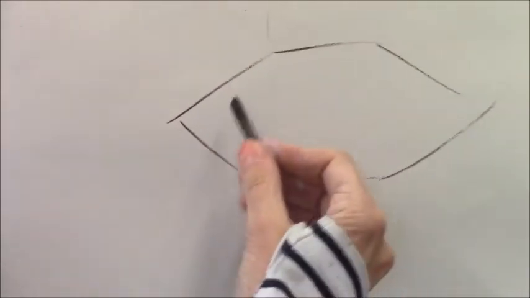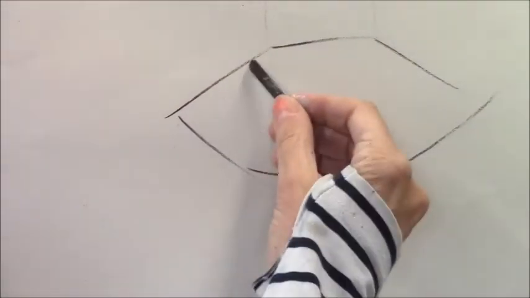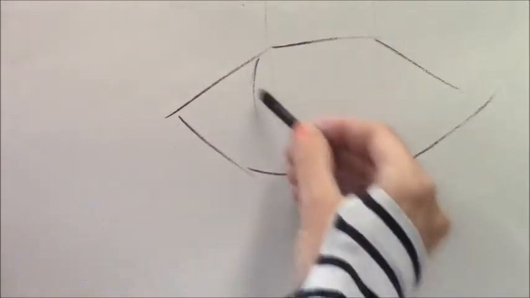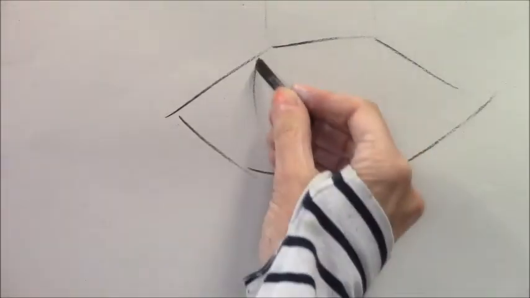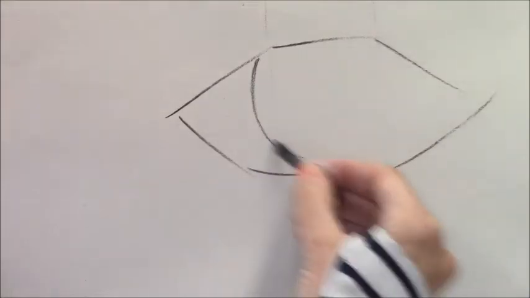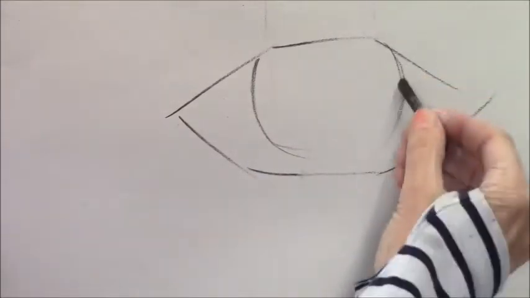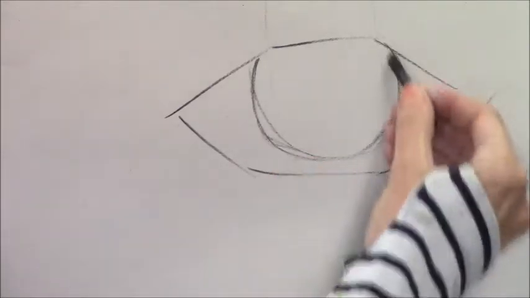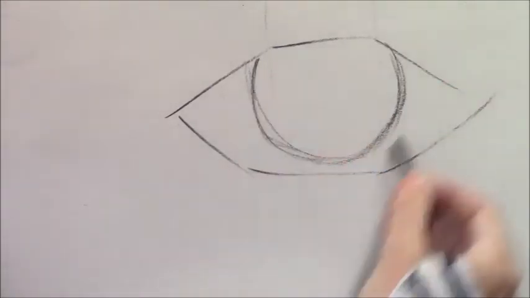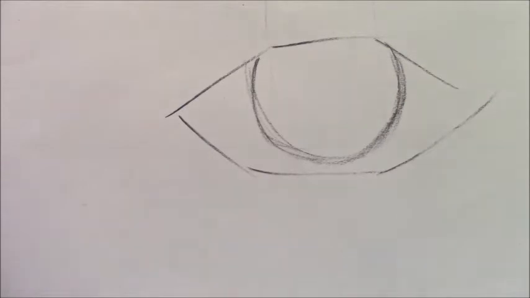The next thing to start thinking about is the iris. Very rarely do you see all of the iris. And in this particular example, we're just going to have the eye at rest, as it were. So we just see the bottom 4/5 of the eye.